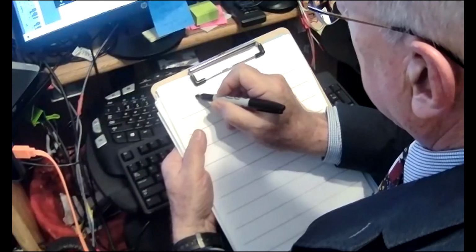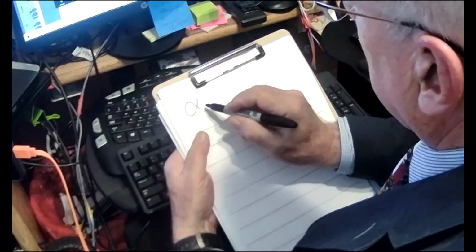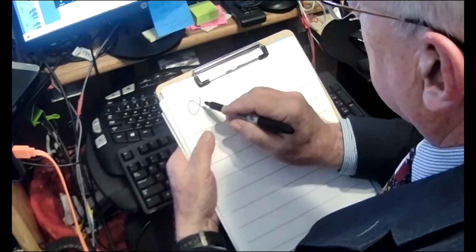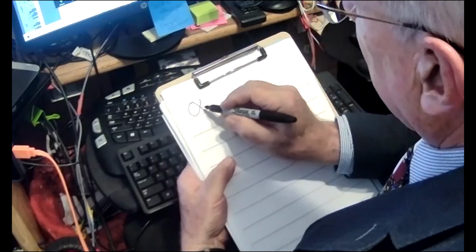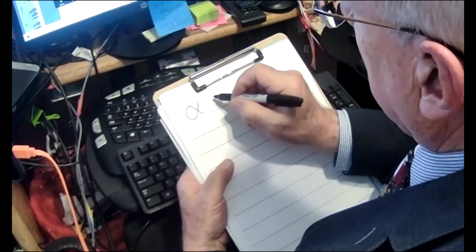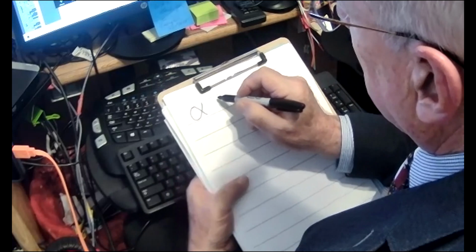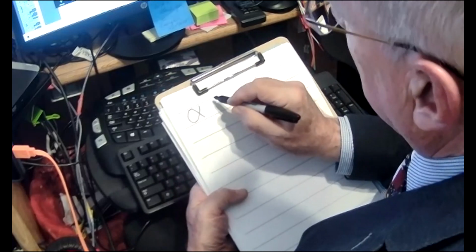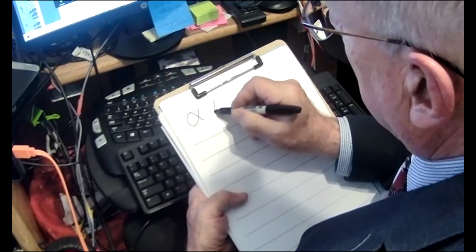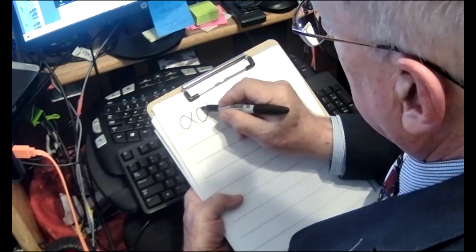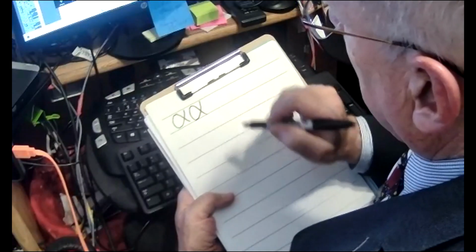The first letter is alpha. You notice I'm going to write the letters primarily between the lines. Alpha is not an A, so it's an ah sound, and it is like the A in English, but it is not written like an English A. You start at the top and then come down and make a loop and come to the bottom.